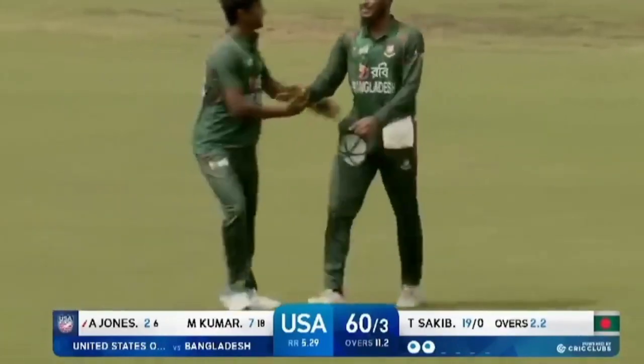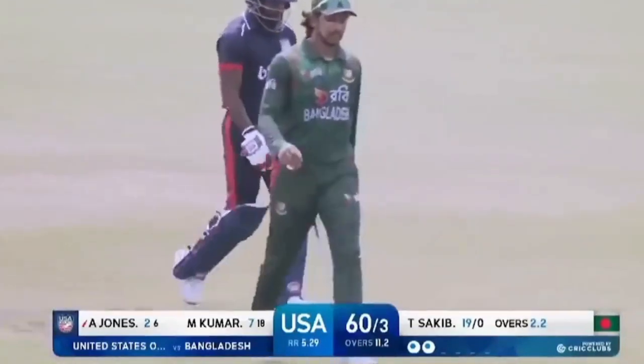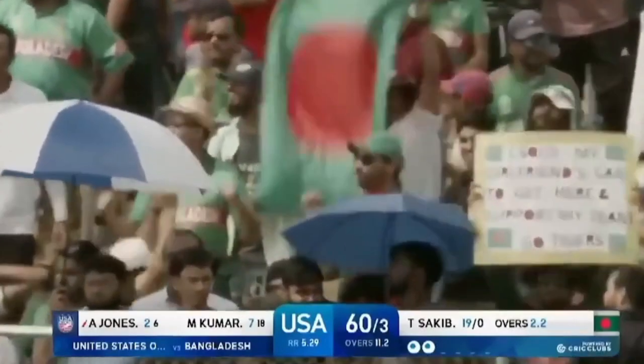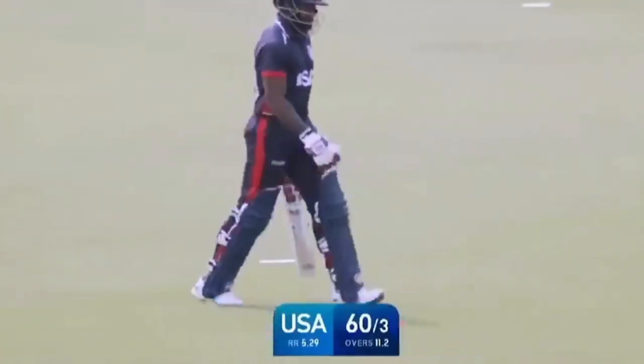And this is what dot balls do. They create that pressure, and eventually you sense they got to have a release shot, and that's exactly what happened in Aaron Jones's case. He's got to walk back for just 2 runs to his name today. You nailed it. The pressure that has been built, and there you see the Bangladeshi fans here in attendance at Prairie View are absolutely loving this.